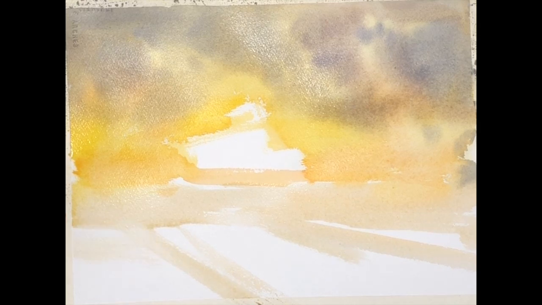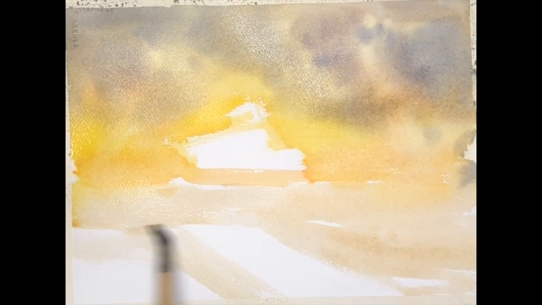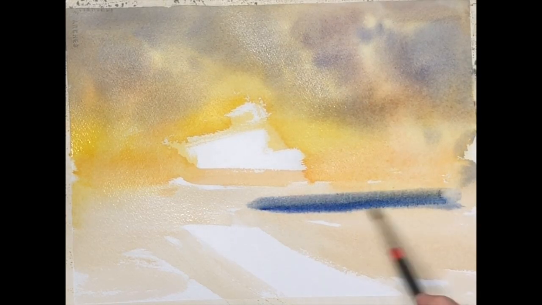starting with a sort of light orangish color. It might be hard to see in this video, but there's a light orange there, and I'm going to follow that with a deep ultramarine blue.